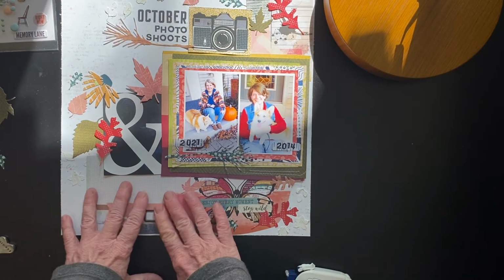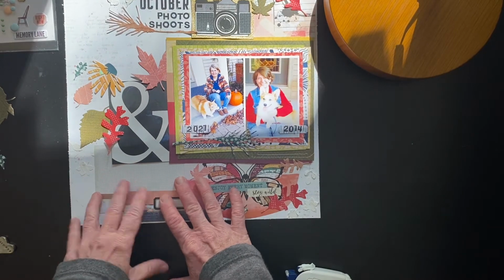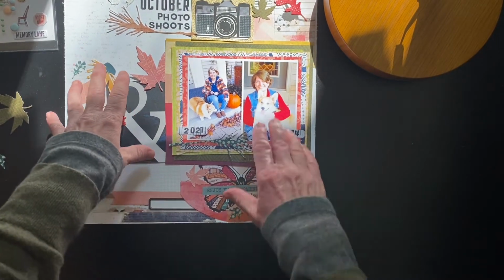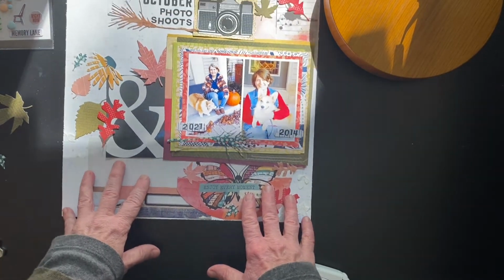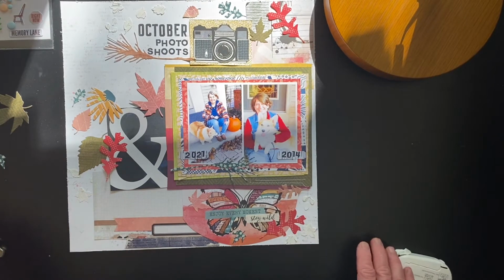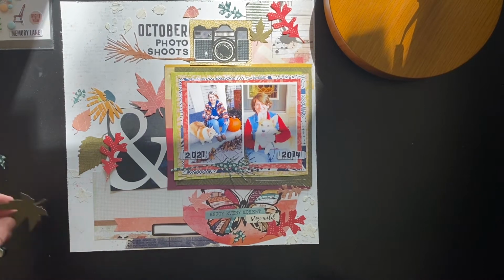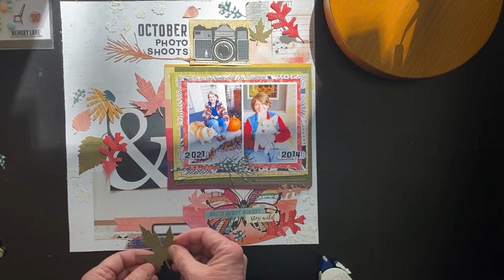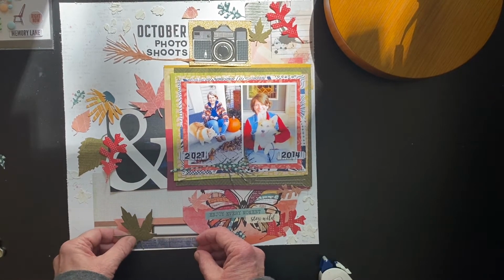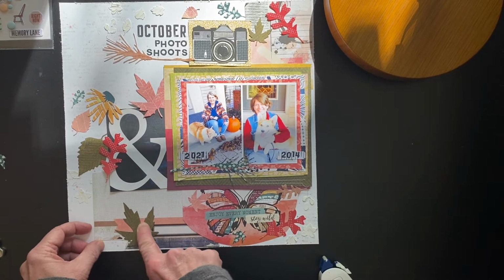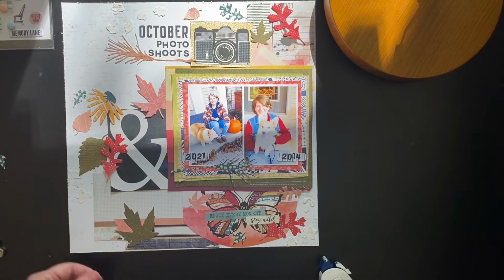Okay, now I want to allow room here for journaling, but I do have a few die cuts left to use, and you've got the 3 cluster areas, but I might extend this by doing a little bit more, so it's not quite so bare here, because I probably won't have a lot of journaling. It's not so much that kind of spread. Okay, that's kind of cool.